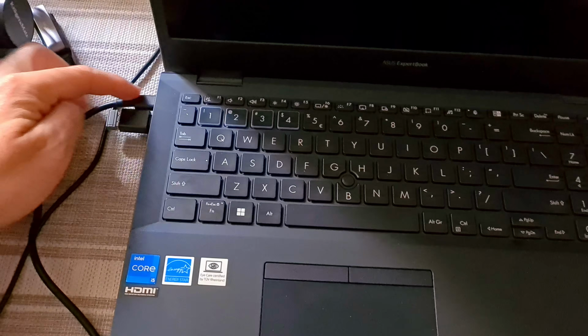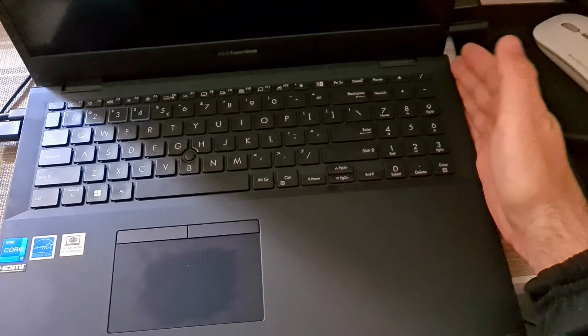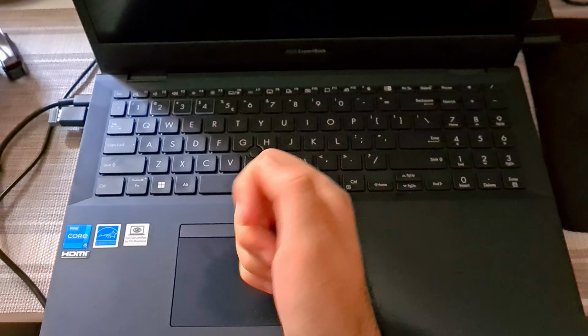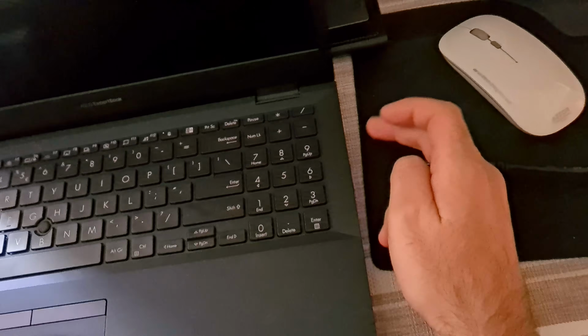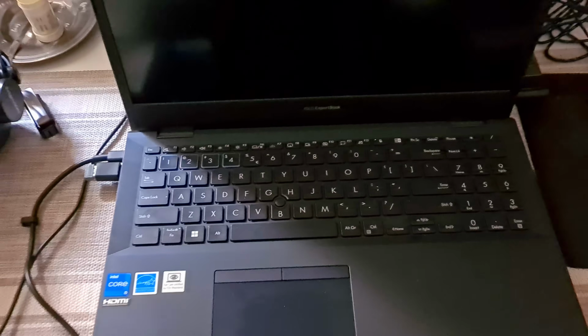I wanted to plug in the power cord, so I held the laptop from the right side, not to push it away to the right while I'm plugging it in. And what I did, I pressed the power button. So that's a bad location for the power button.